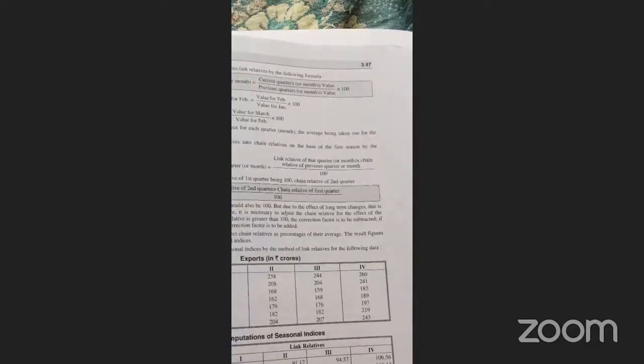Now, when we want to calculate the average of those link relatives, for each quarter you calculate the total divided by the number of months which you are taking into account. Then you will be able to get the average of the link relatives. Now, if you want to calculate the chain relative for any quarter, the link relative of that quarter is multiplied with the chain relative of the previous quarter, divided by 100. This is the formula which you have to use.